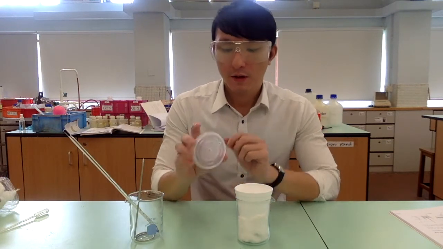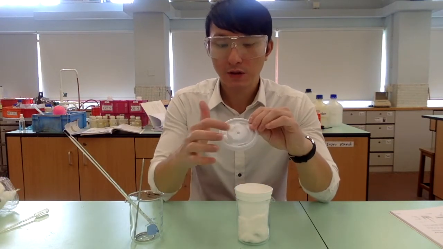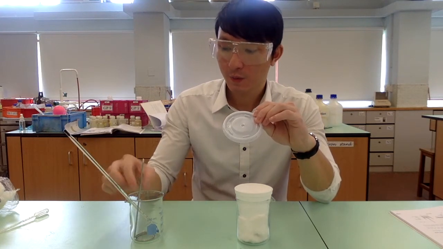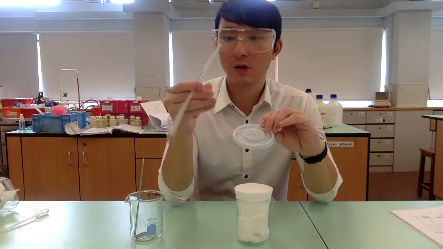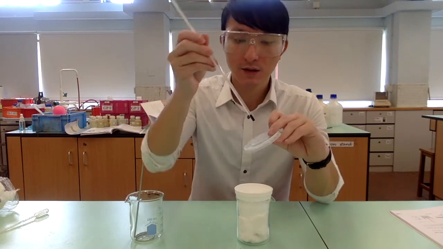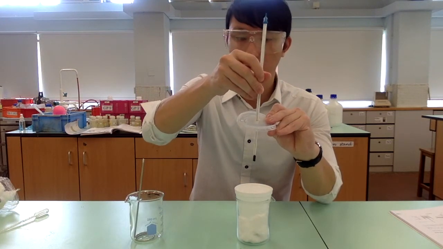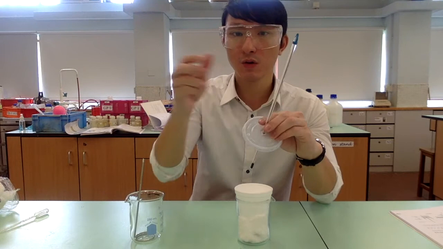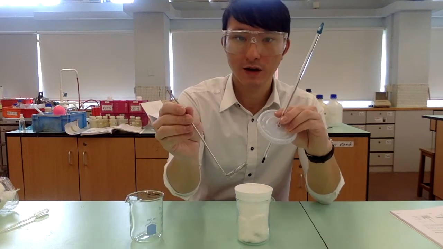Now, we will have a lid with 2 holes, and with the middle hole, we are going to insert the thermometer. With the smaller hole, we are going to insert a stirrer.